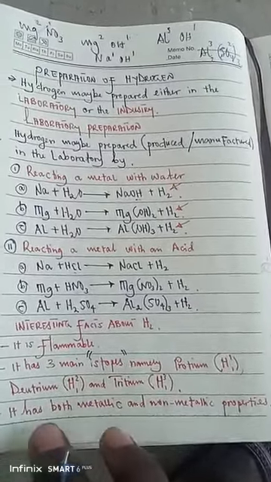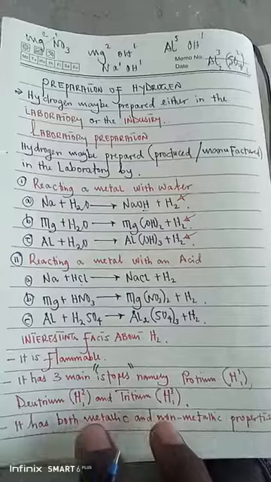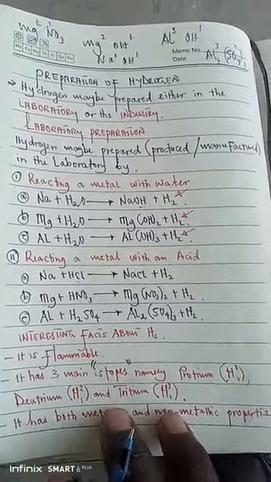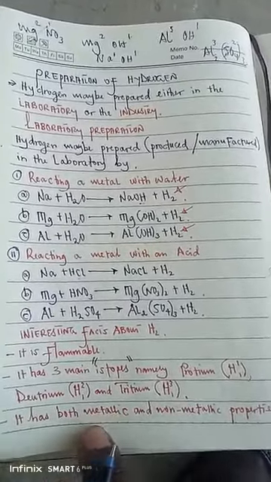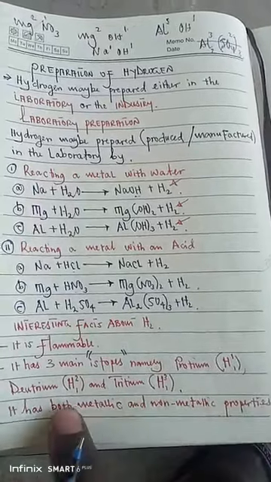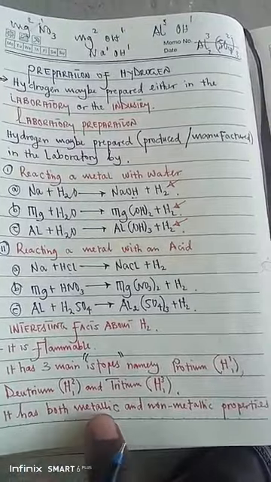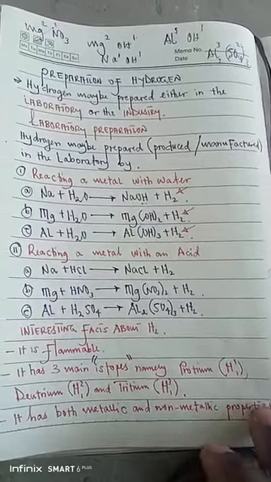But just because it has no specific group doesn't mean that it doesn't have a specific period. Hydrogen does not have a specific group, but it is in period 1 of the periodic table.